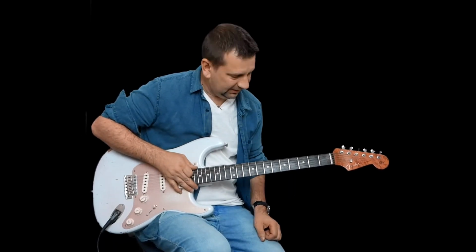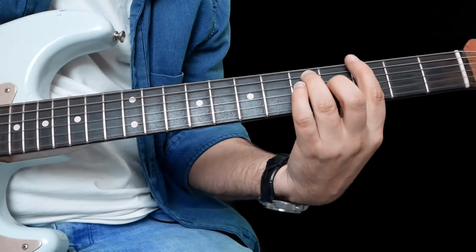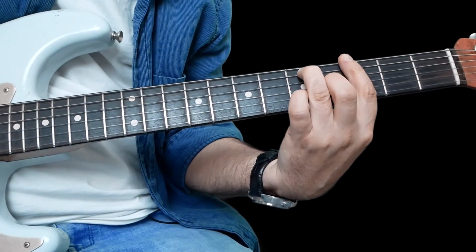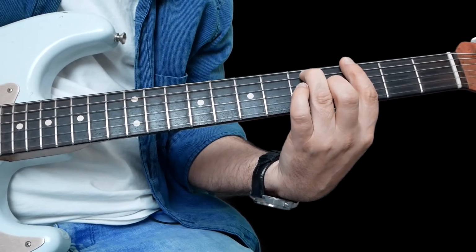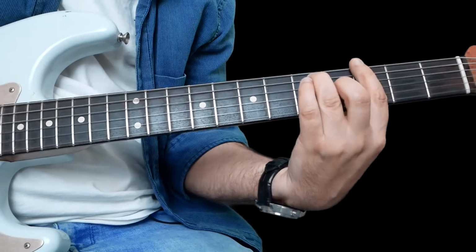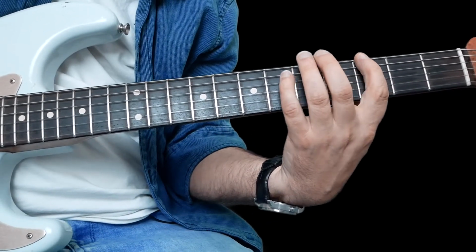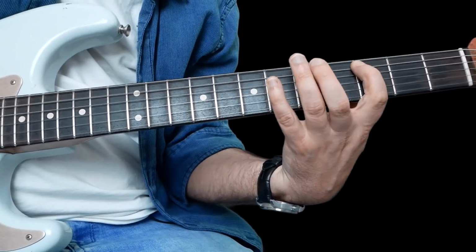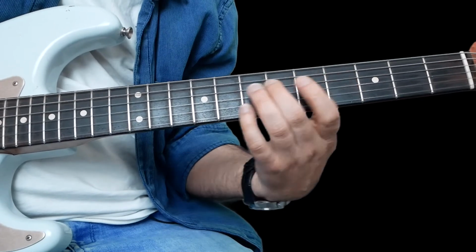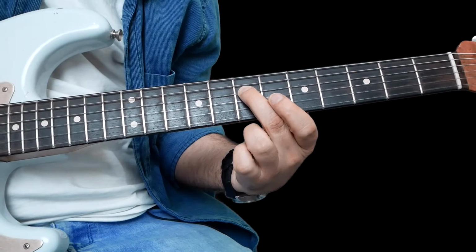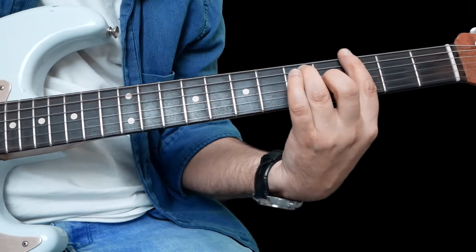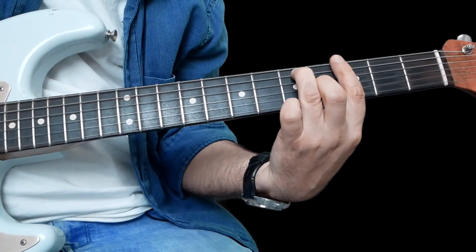So let's have a real world example of this and see if you can work out what to play. Alright, so let's say we're playing a G7 chord and someone says to you, make that a 9th chord. How are we going to do that? Well, first of all, we're playing a G chord, so we need a G major scale. 1, 2, 3, 4, 5, 6, 7, 8, 9. So what is that note? It's an A note. All right. So we need to add an A note to this G7 chord.